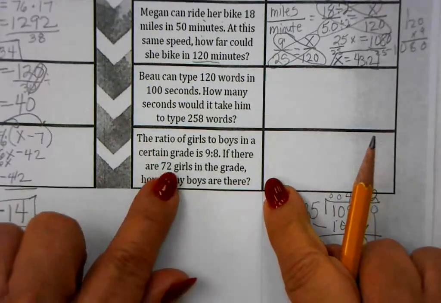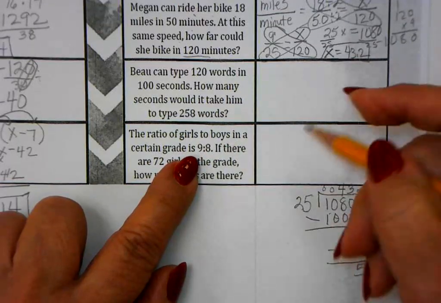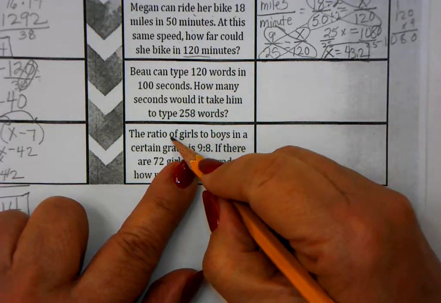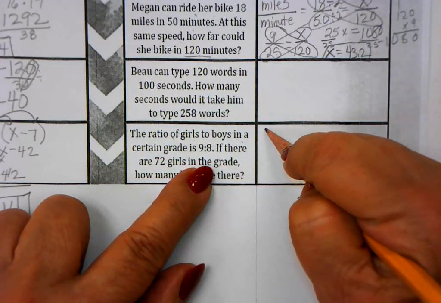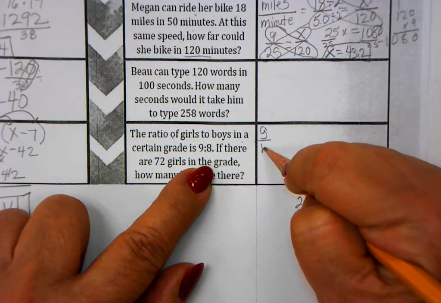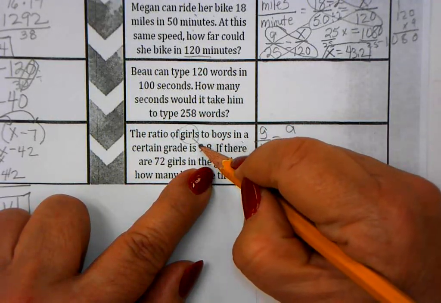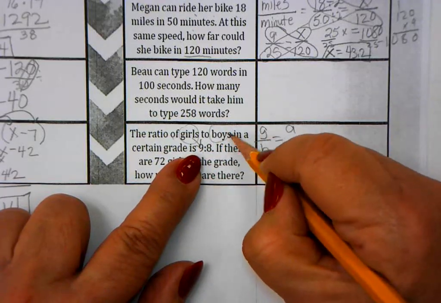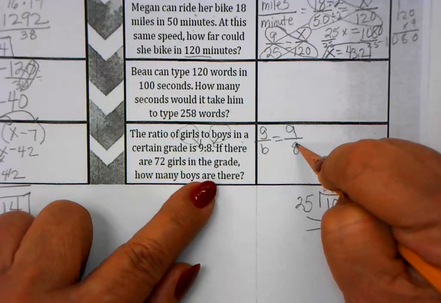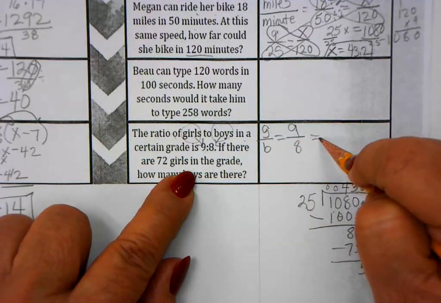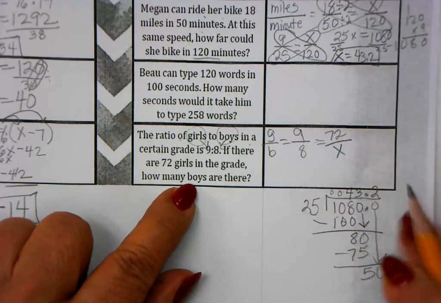Let's go ahead and do this one because I want to make sure that you remember that this colon means 'to' as well, or 9 over 2. So the ratio of girls to boys in a certain class is 9 to 8. So I'm going to compare girls to boys. Remember that the first one given goes to the first number. The second one that we're comparing goes to the second number. So it's 9 to 8. And if there are 72 girls in the grade, how many boys are there? So I'm going to put my X there.